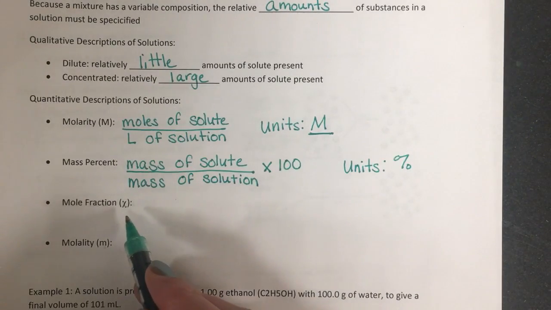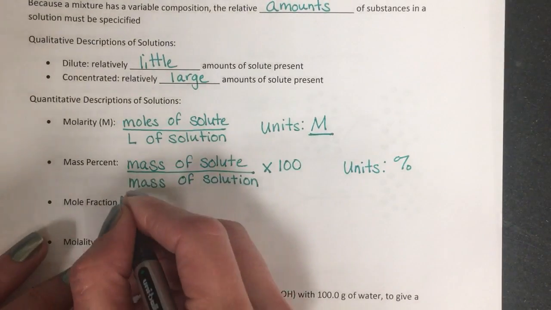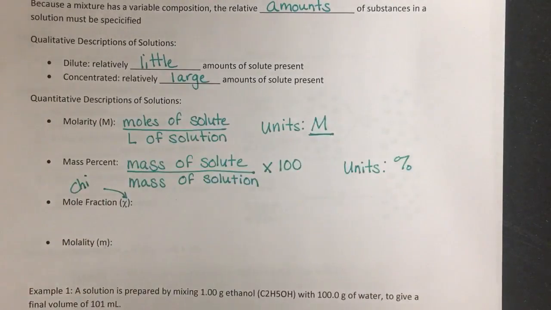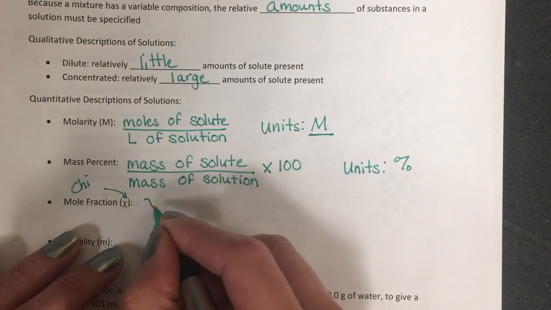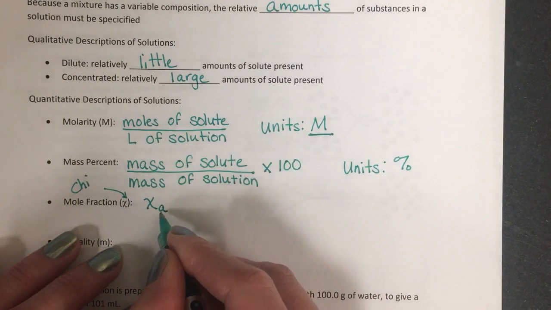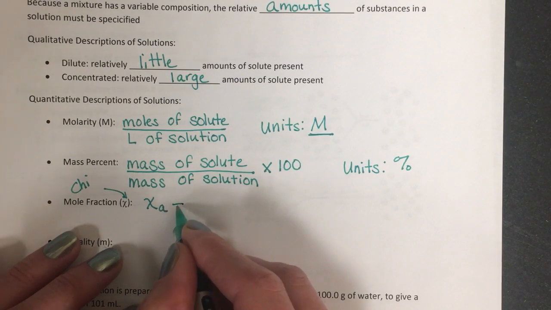Mole fraction is going to be represented by this funny little X. It's a Greek symbol. It's actually called chi. Now when you see the formula for this, you'll see the X with the formula for whatever compound or element we're looking at next to it.